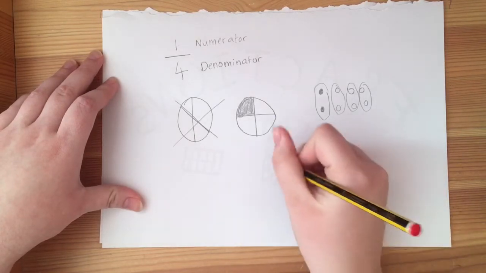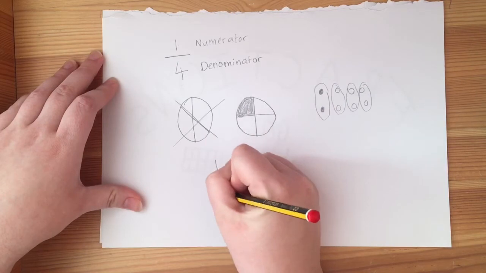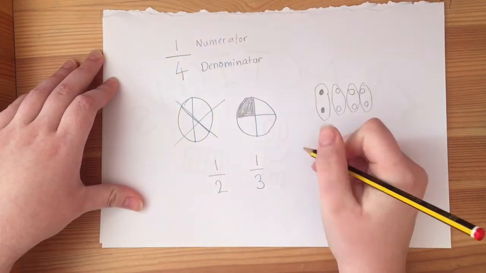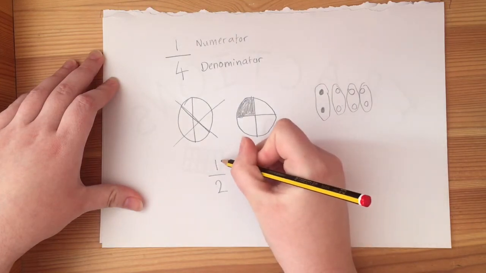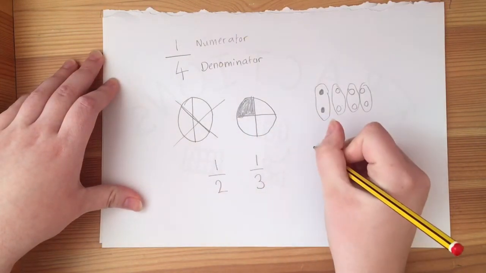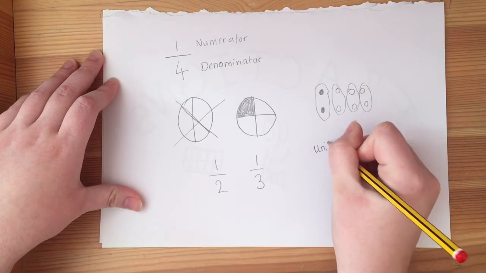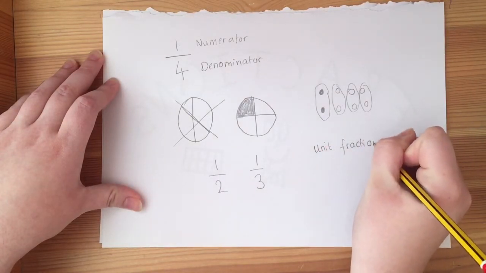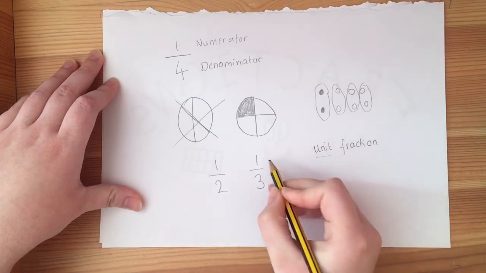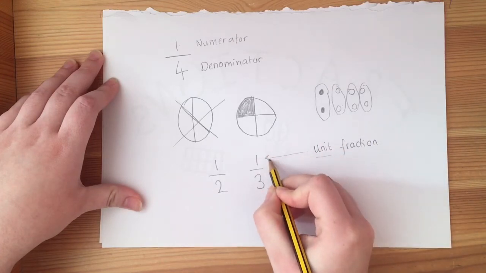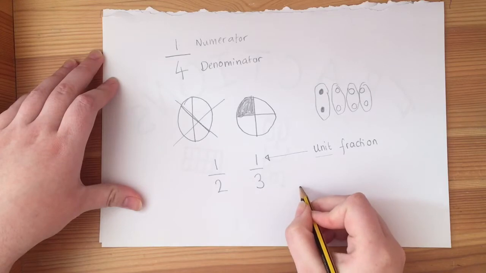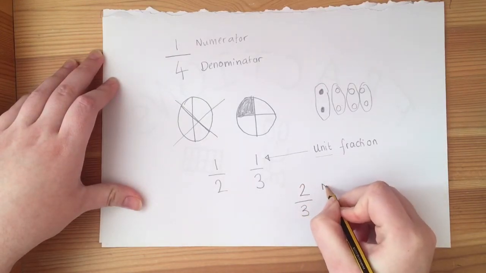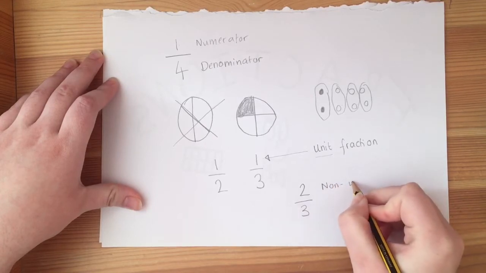Now this is a simple fraction. Some other simple fractions are 1/2, 1/3, and at the top you can always see that I'm putting a 1. This means it's a unit fraction. A unit fraction just means that the number 1 is at the top. If I did 2/3, it would be a non-unit fraction.